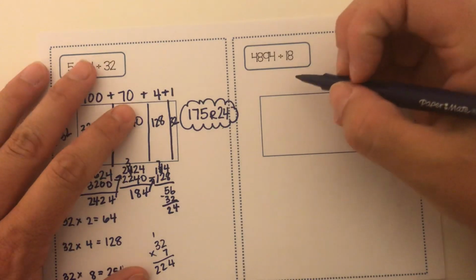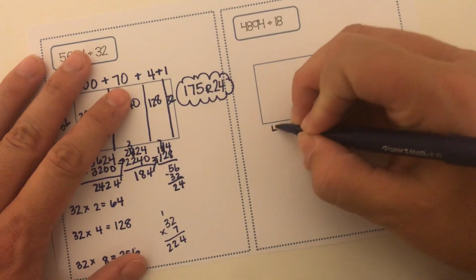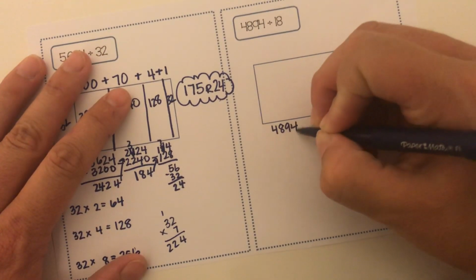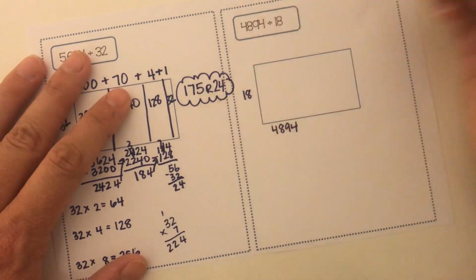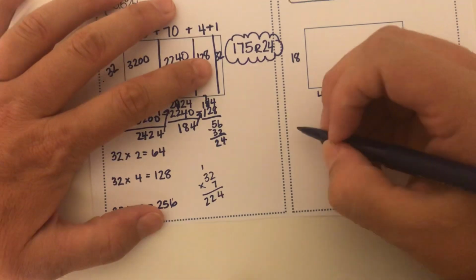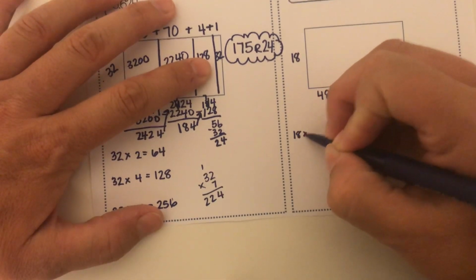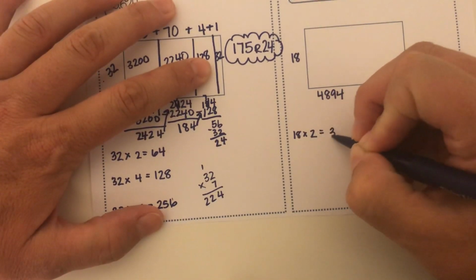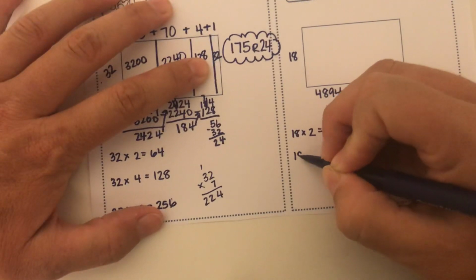All right. Lastly, let's look at 4,894, and we're going to divide it by 18. So again, I'm just going to come down here. I'm going to use my space. And I know that 18 times 2 is 36. So I'm going to do that doubling.